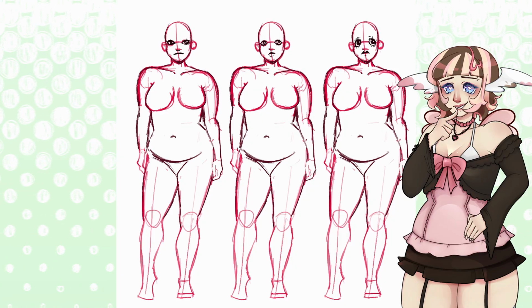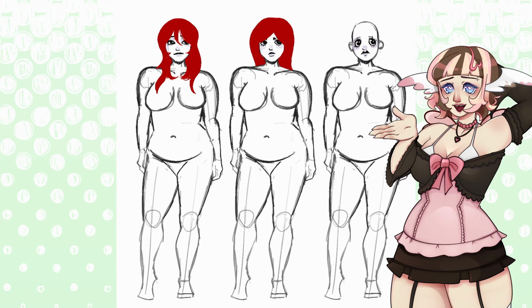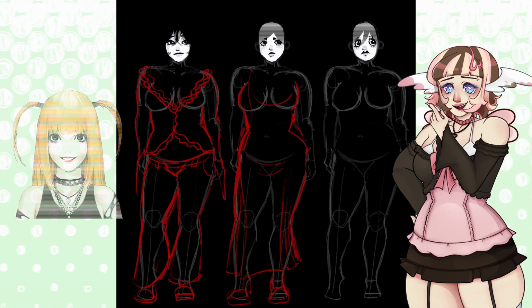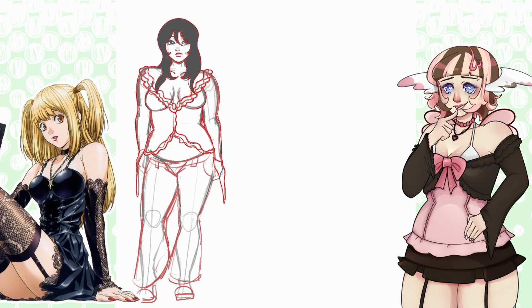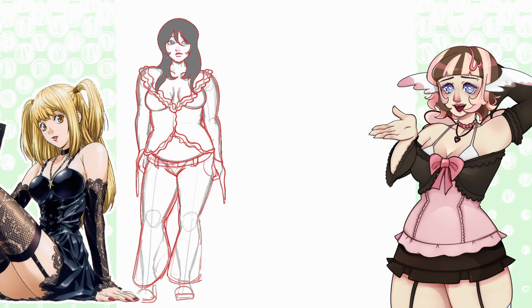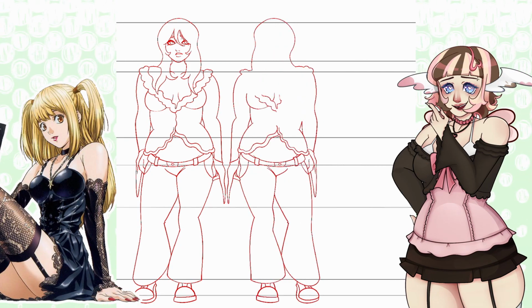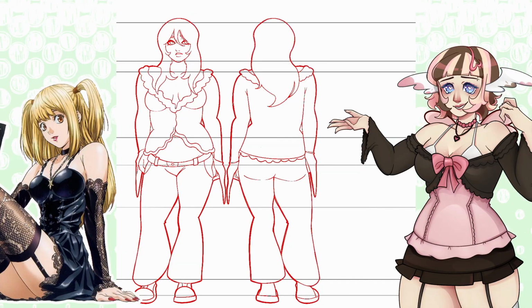A design should be able to hint at who they are, what they've been through, or even their role within the story. One of the easiest ways to do this is through their clothes. Take Misa from Death Note. Her style isn't just about looking fashionable. Her outfits reflect her personality and her character arc throughout the story. They represent her internal duality and even her profession as a model. Some have also interpreted her choice of clothing as a sign of her devotion to those around her.